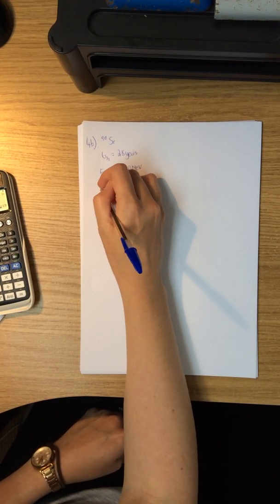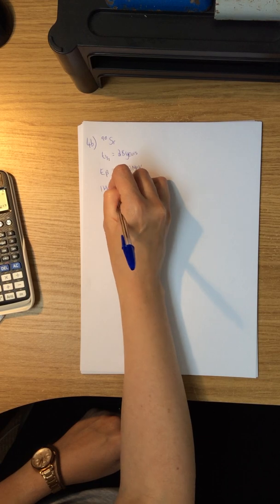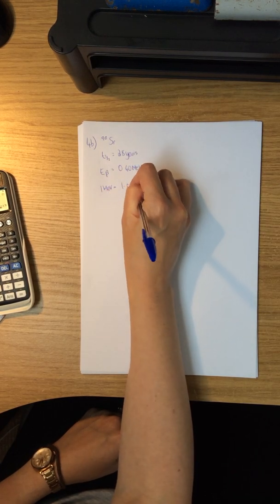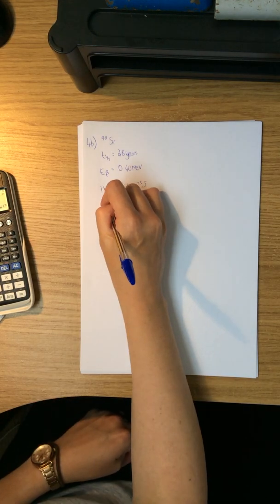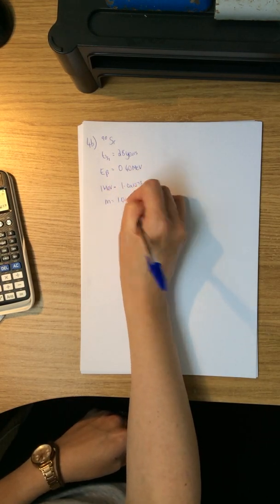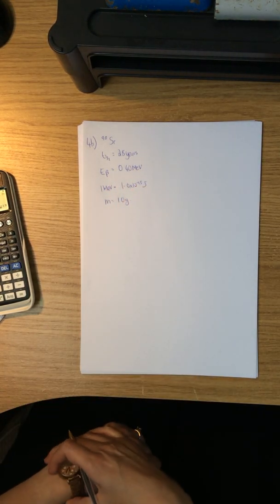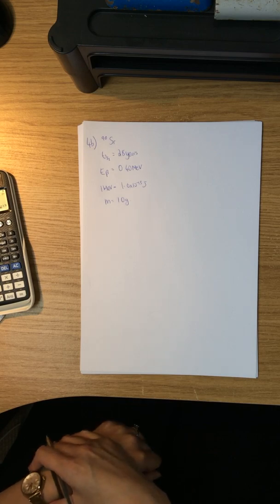It also tells you earlier that 1 mega electron volt equals 1.6 times 10 to the minus 13 joules, and that you have a mass of 10 grams. It would like to know its activity.